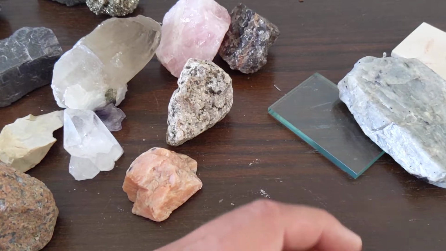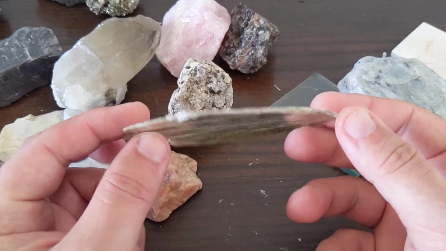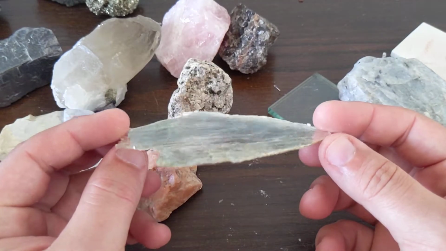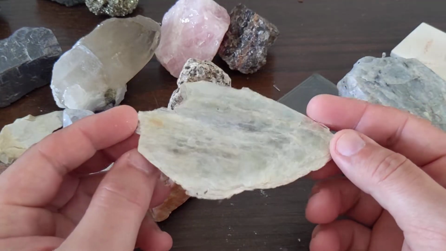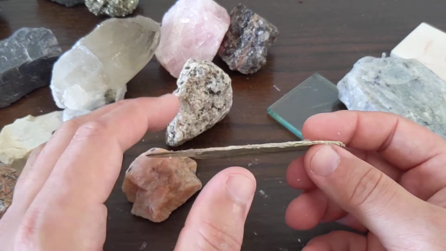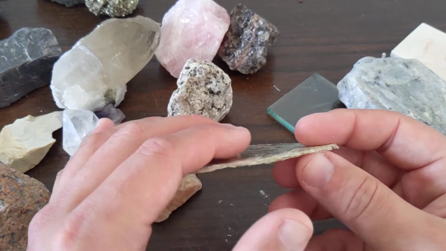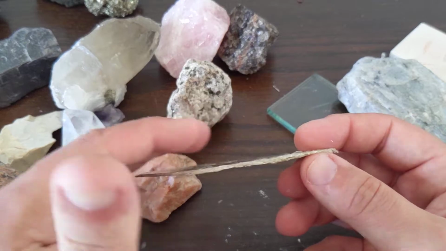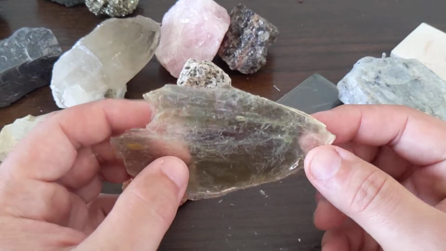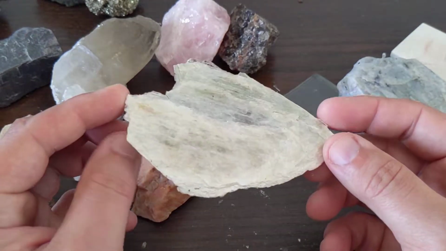So I'm going to talk about the micas a little bit, and primarily Muscovite. So micas are these sheet silicate minerals. The silicates that make up this mineral make these flat sheets, and that ends up being exhibited in the type of cleavage they have.